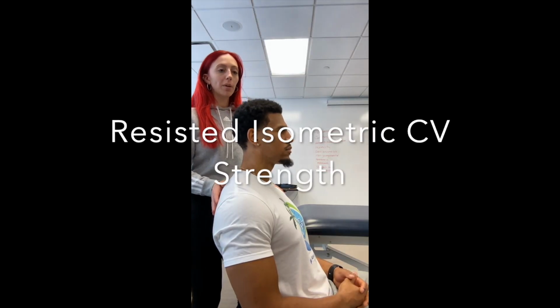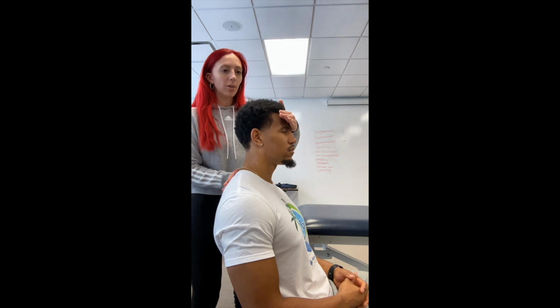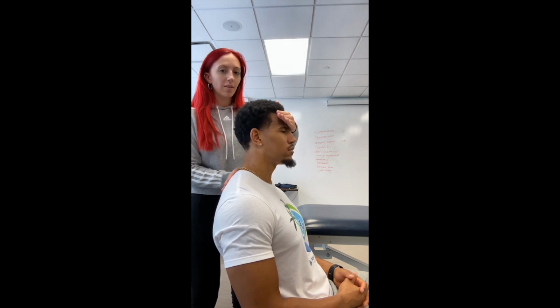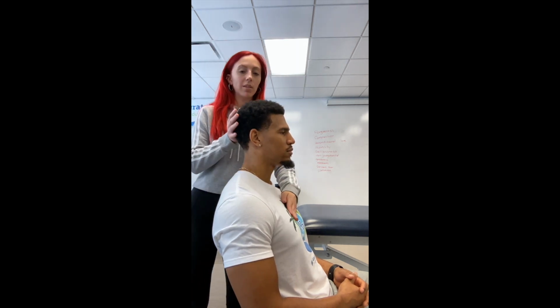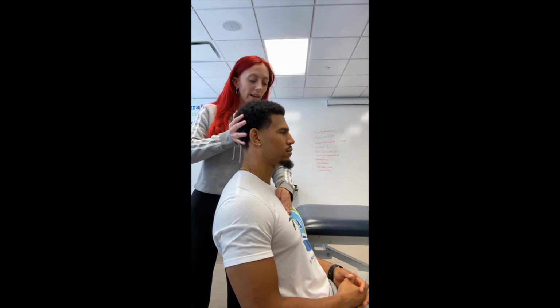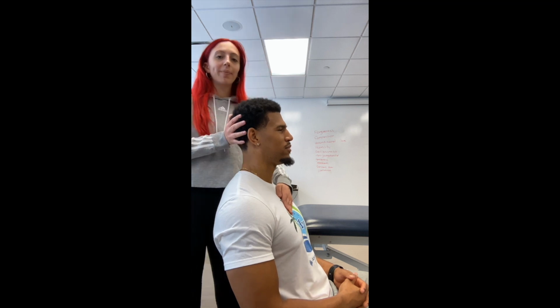We will now begin resisted isometric testing for cervical strength. Starting with flexion, I'll instruct the patient to push forward onto my hand, which is on his forehead, resisting me there. And now for extension, I'm instructing him to push back onto my hand, and I'm resisting him there as well for cervical extension.